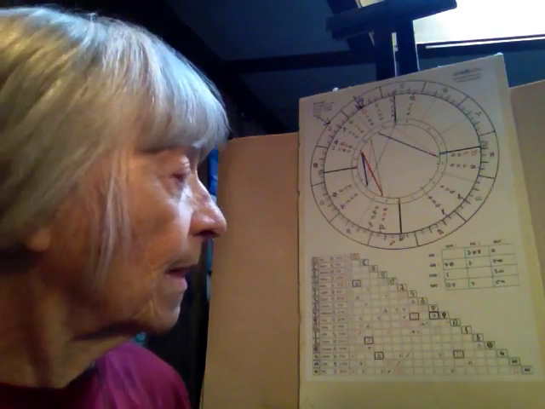Which brings me to another thing. In order to make it simpler to add what you have to add, you might want to round up any degrees that have more than 30 minutes in it. Round up for over 30 minutes. If you have less than 30 minutes, round down. It just makes it easier for you.